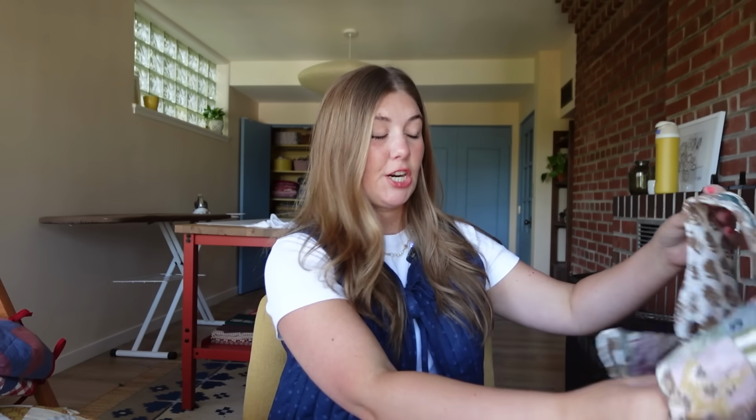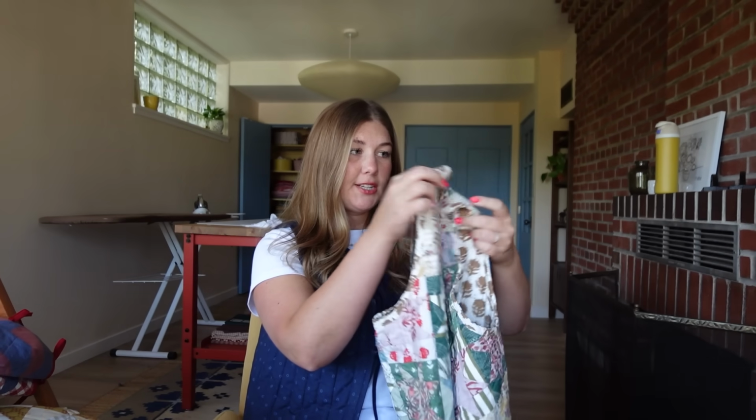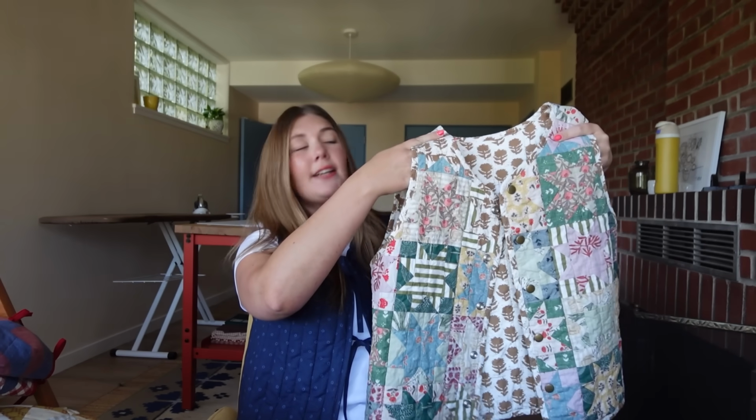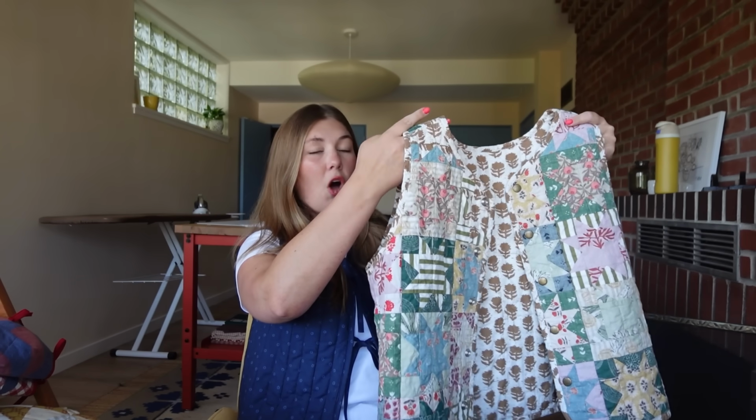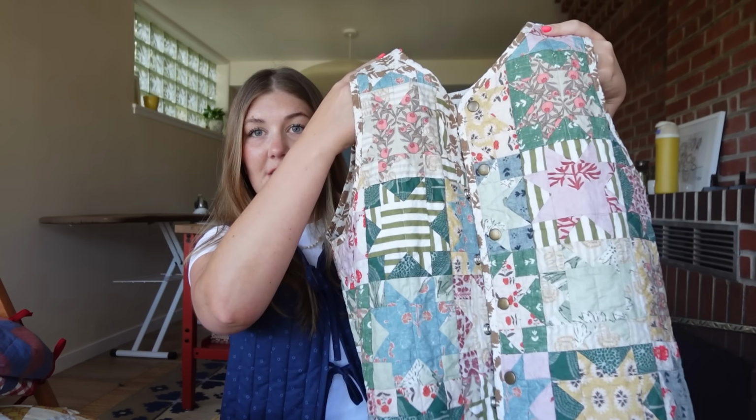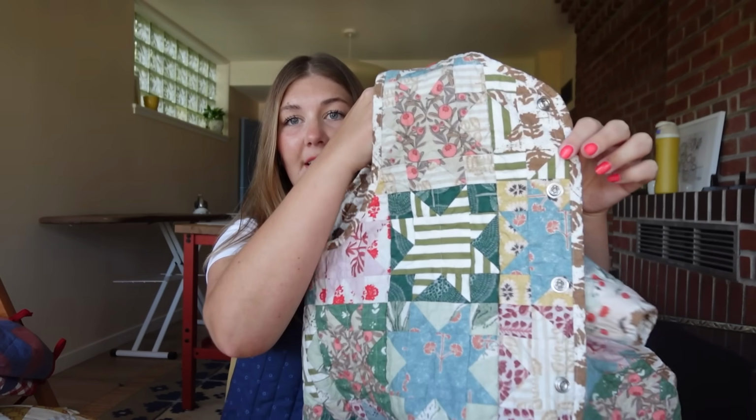So how do you find instructions for making all of these different quilt blocks? I recommend Google. For example, earlier this year, I made a quilted vest. Here it is. It's so beautiful. And I decided that I wanted to make my blocks into sawtooth stars, as you can see here. I think this one is a really good example.